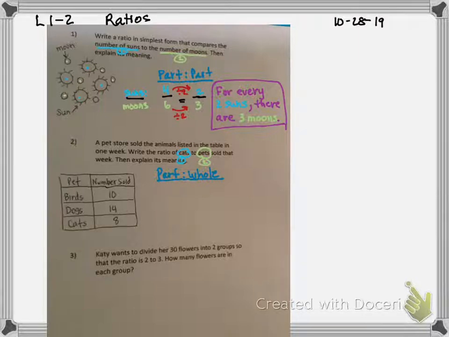How about if we switch that up and make it look a little prettier? There we go. So then we've got the number of cats is 8, and we're going to compare that to all of the animals. So we're going to add up how many animals we have. 10 and 14 is 24, 24 and 8 is going to give me a total of 32. So again, we've got cats on the top over pets on the bottom.